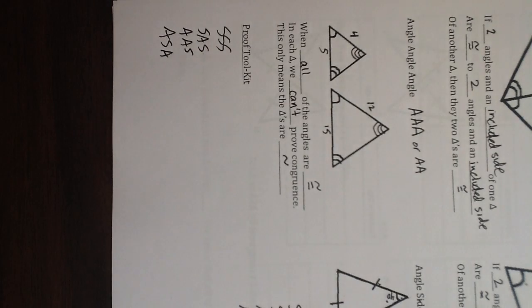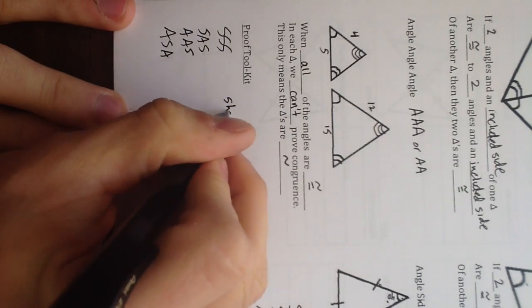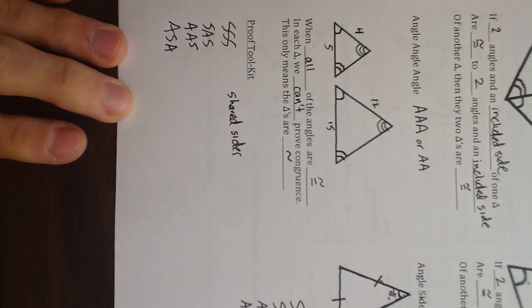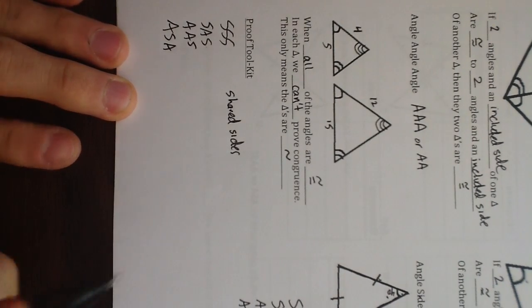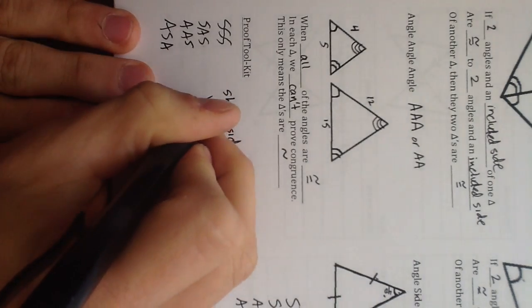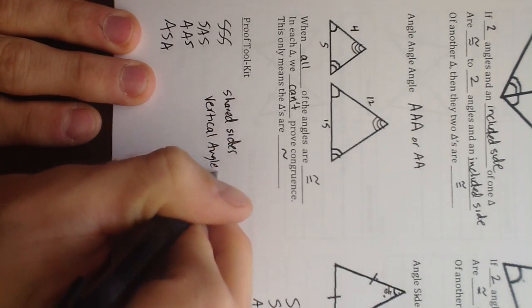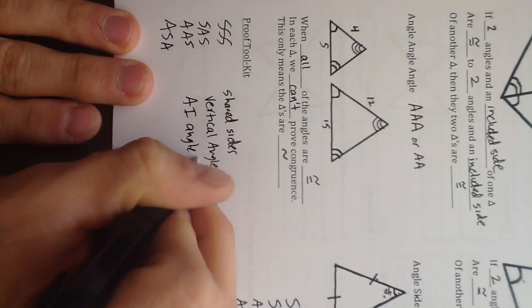But from doing Friday's classwork and Thursday's homework, you'll see you also need to use sometimes the fact that you have shared sides. That was something you used a lot on Friday if you did your classwork. That popped up a lot. What else popped up? Vertical angles pop up quite a bit. We had a couple instances where you had alternate interior angles.